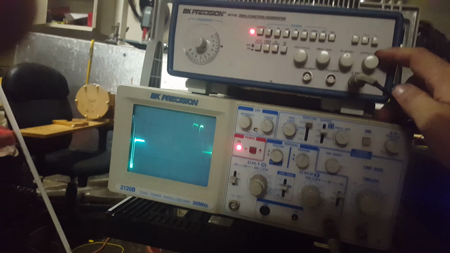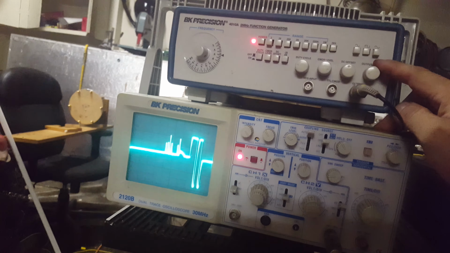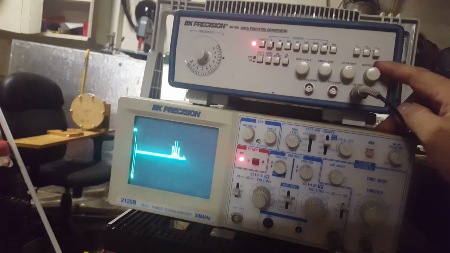I don't know if you can see it. The clip lights come on. It does go into protect mode. If I crank it up way too much, my output level on my function generator is extremely low. As soon as I just start to bring it up a hair, it sends enough output to where we're triggering the spark gap over there.